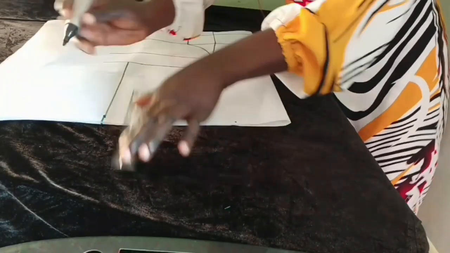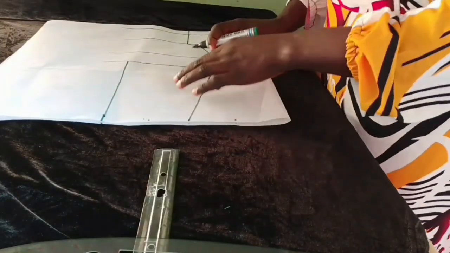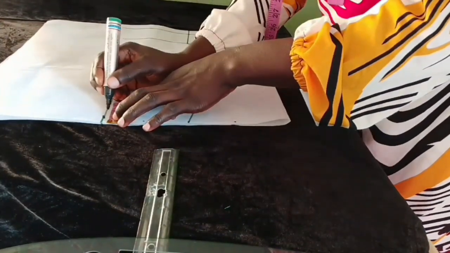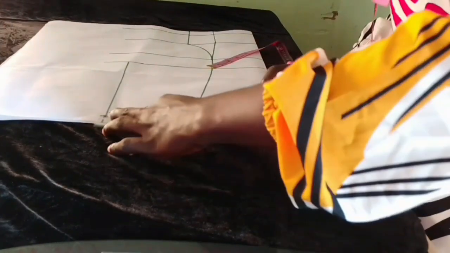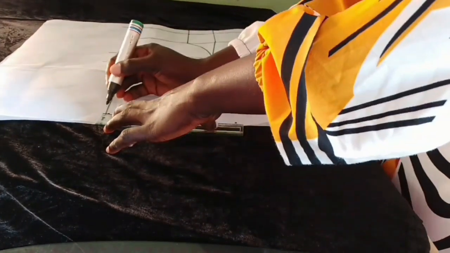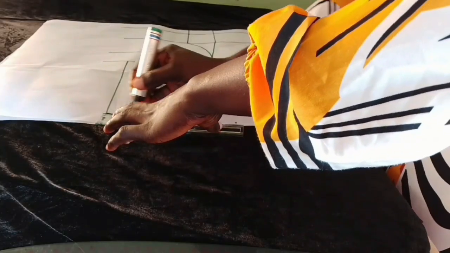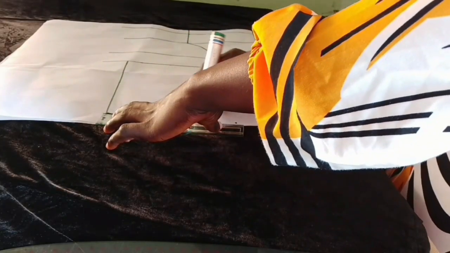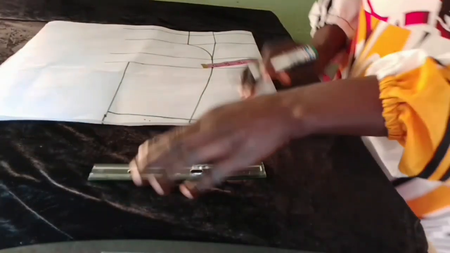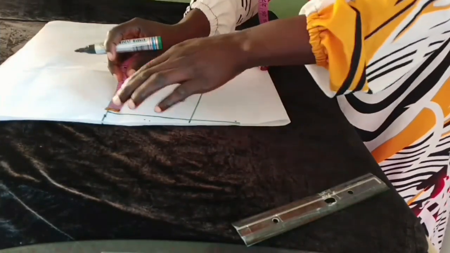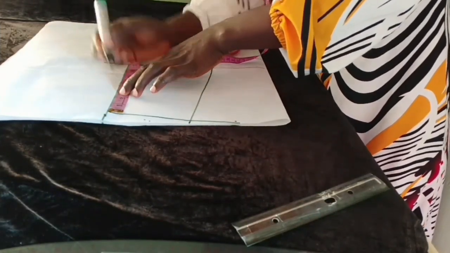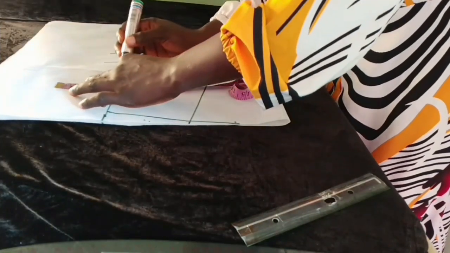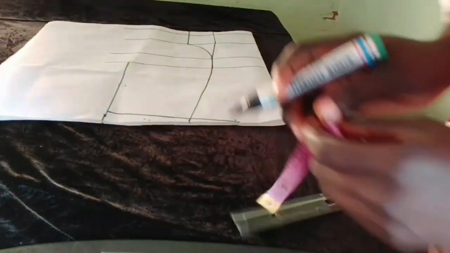So let me extend the line. So I've drawn the straight line. Then I'll come down by 1 inch for our shoulder slant. So from there I will connect it to my neckline. So now I've connected to my neckline. So now divide my shoulder line into two. So whatever I have there, I will mark it. Then from there I will come in by half inch.